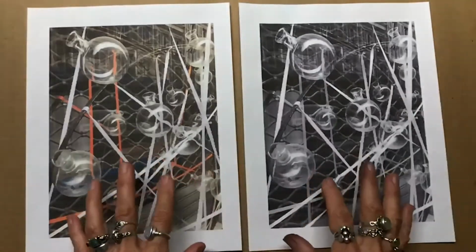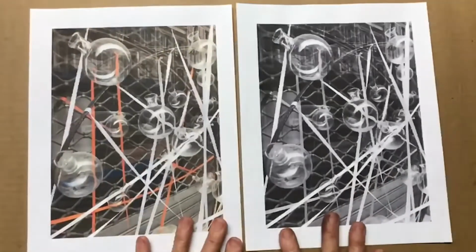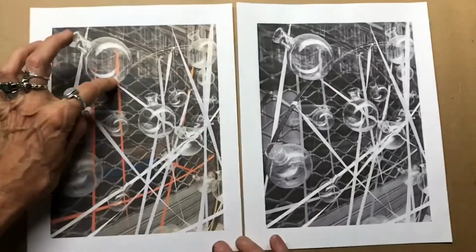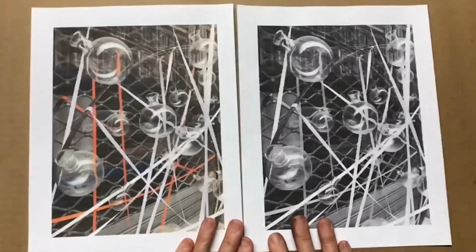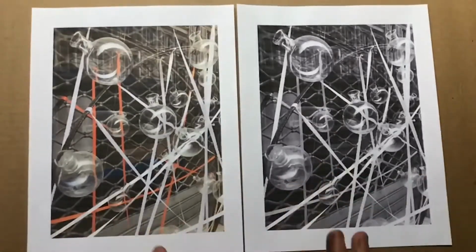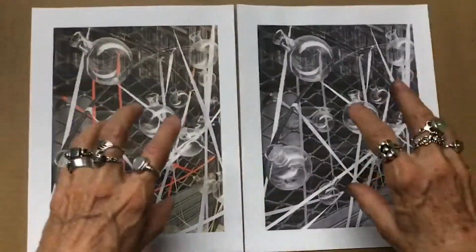I want to point something else out in terms of color value. I took this photograph because it was so exciting to me and the light was great, making all these shapes and reflections. And I knew that down the line, I would create something. I would do some kind of a drawing or painting with this as a reference.